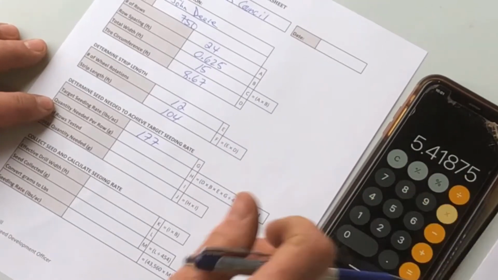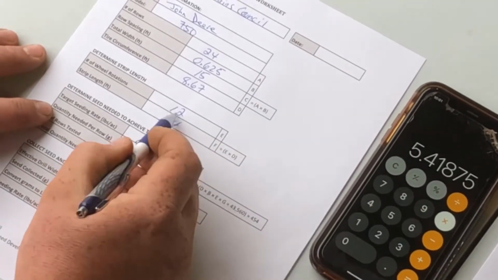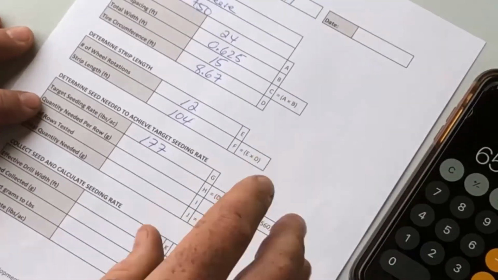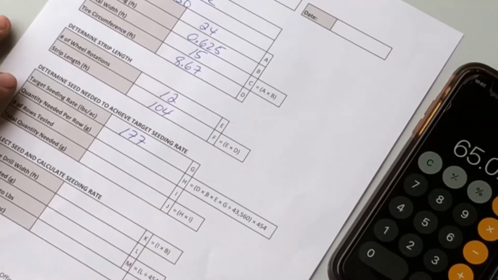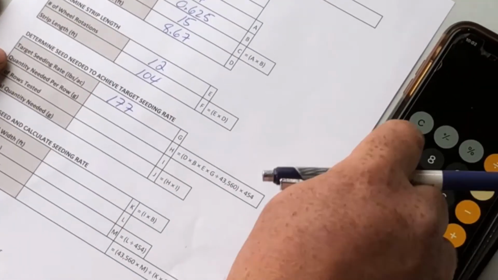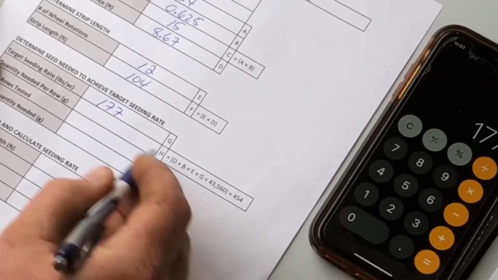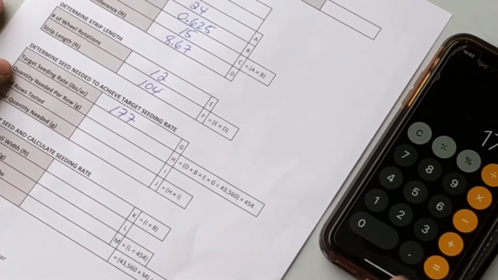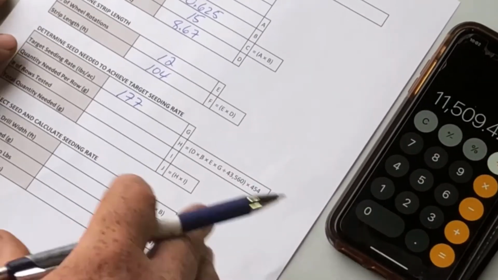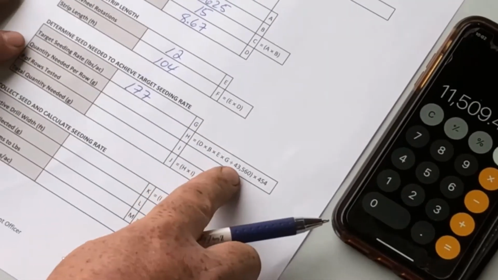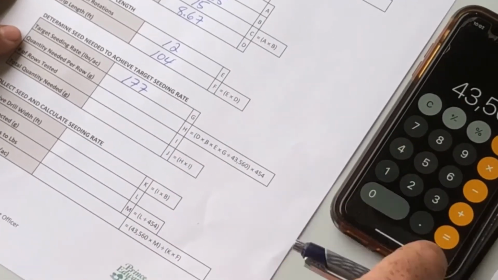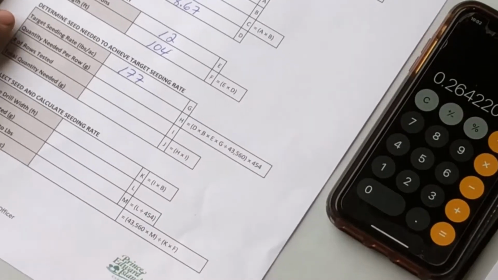0.625 feet, multiplied by E, which is the number of wheel turns we're going to do in the test, which is 12. So that's going to give us the square feet that we're going to cover in this test, which is 65. So we want 177 pounds per acre, which is G, 177. And then we got to divide that by the mathematical constant for square feet in an acre, which is 43,560. So that's 0.264 pounds.